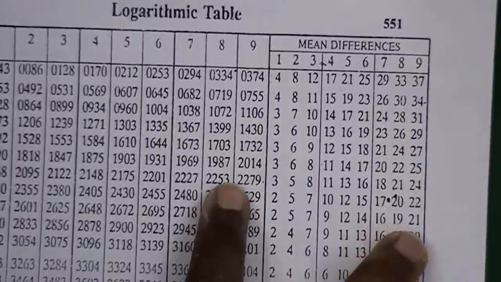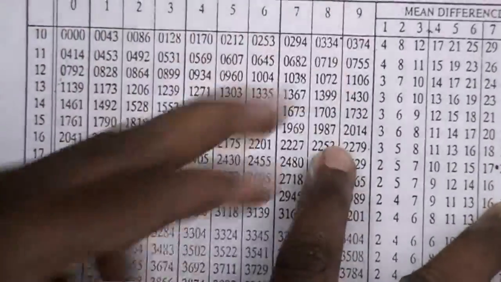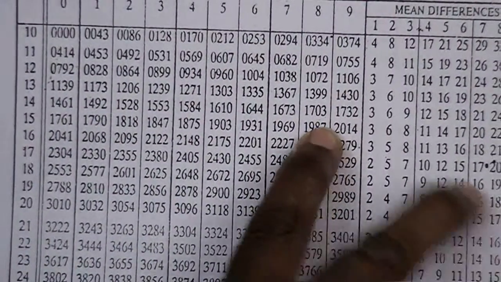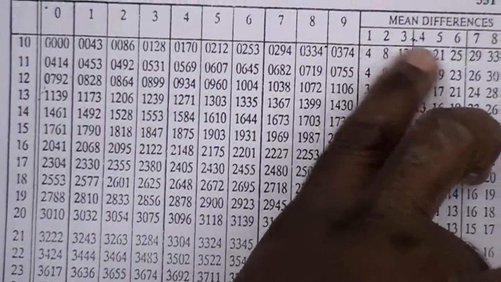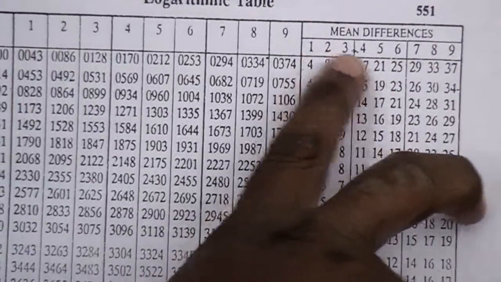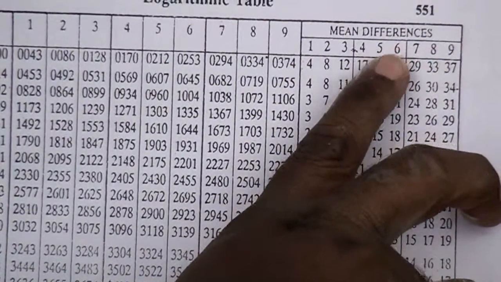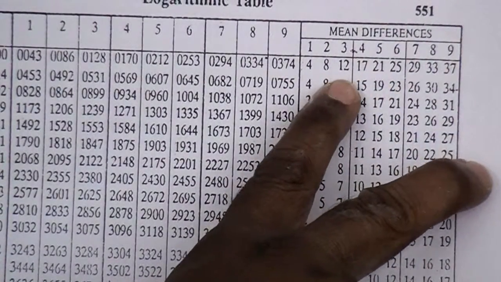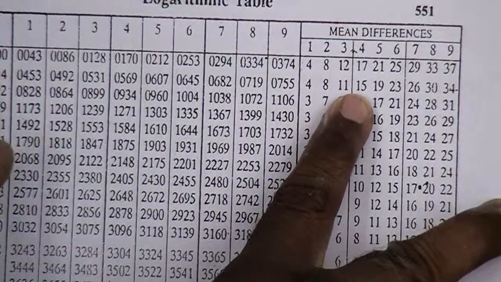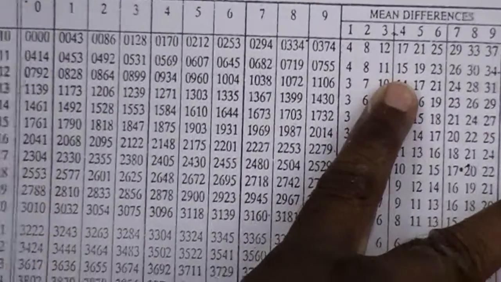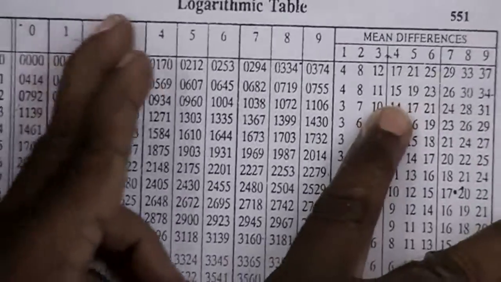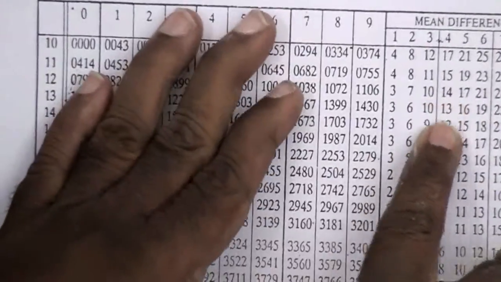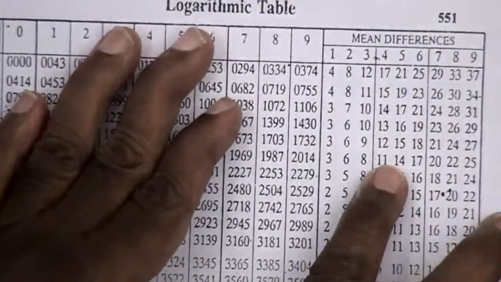In the horizontal row you have 0 to 9, and another horizontal section from 1 to 9, which we call the mean difference. The first 2 digits of the number should be found in the vertical column, the third digit in the horizontal row, and the fourth digit you should depend upon the mean difference.